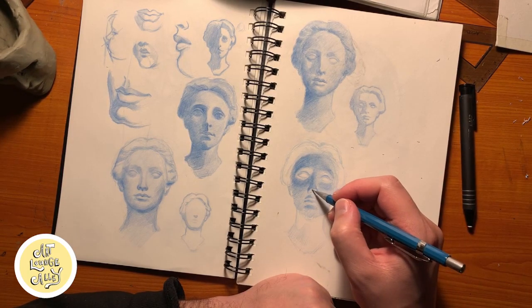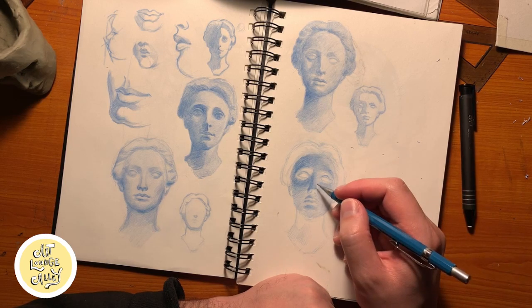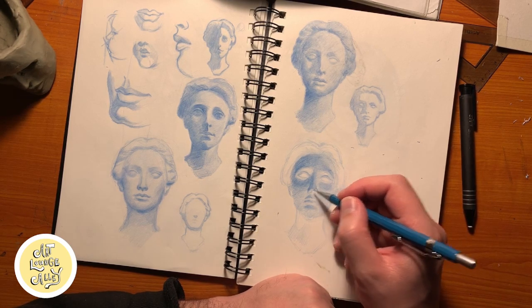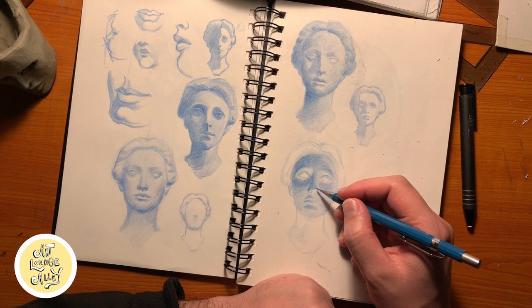It's a little challenging with the nose because it really does seem like, even in a reference, that it's as white as the paper.